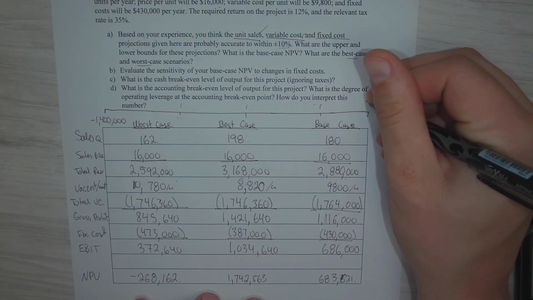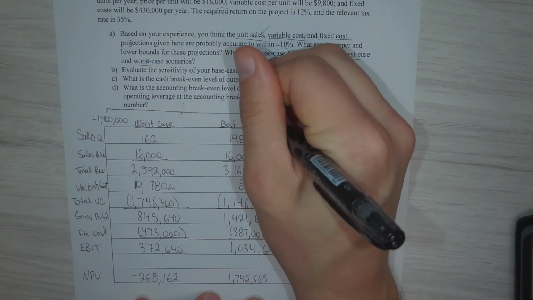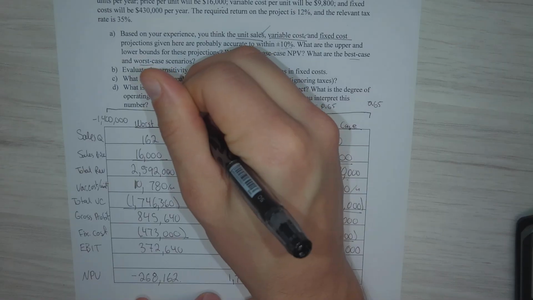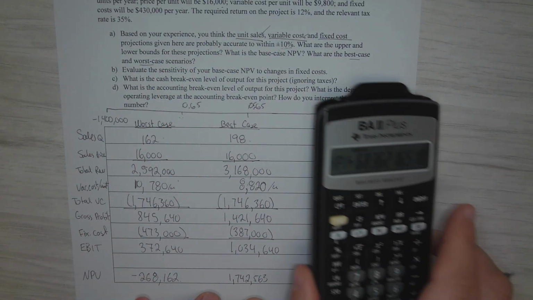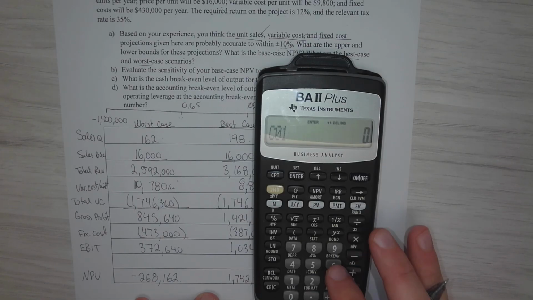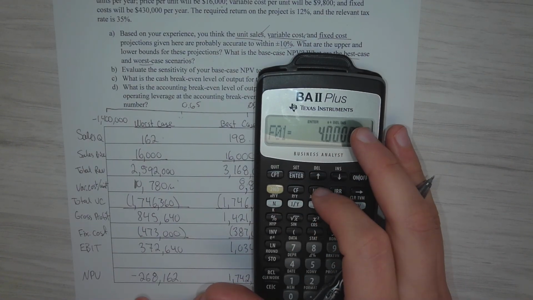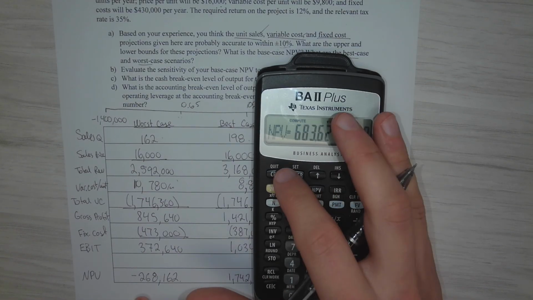So what this actually is, is 0.65 each year. Go to our cash flow, enter 0.65, enter 4 times, net present value, compute.